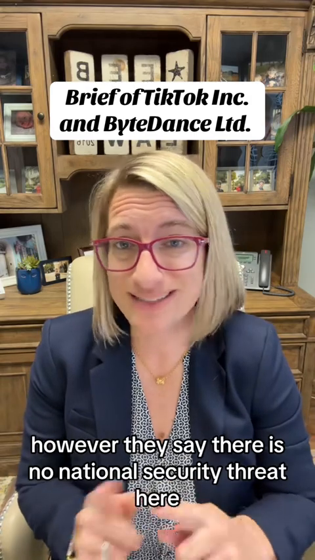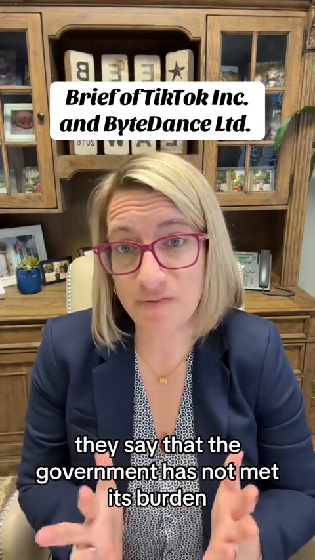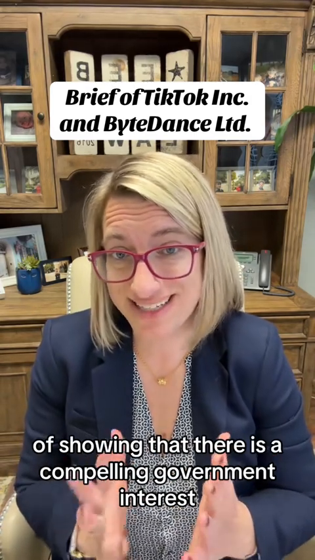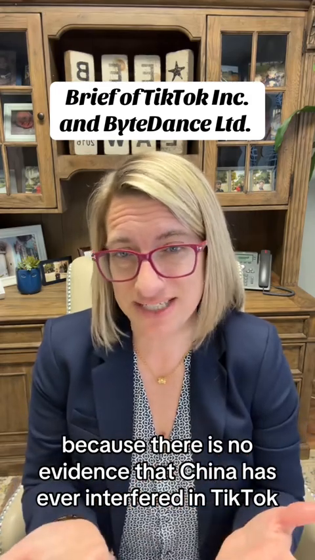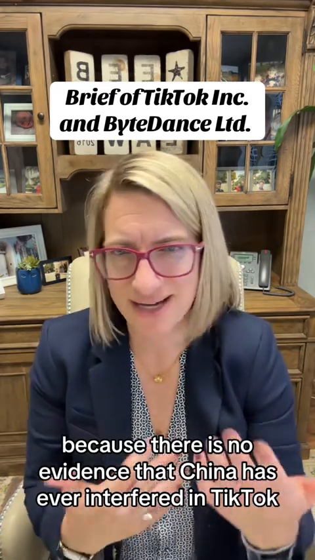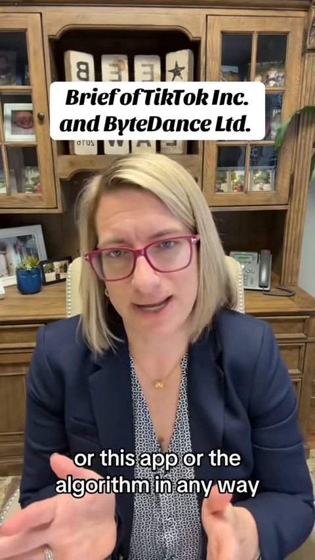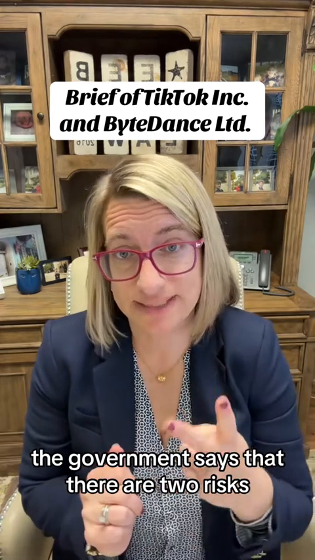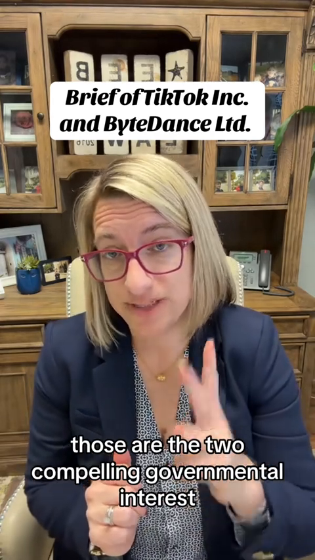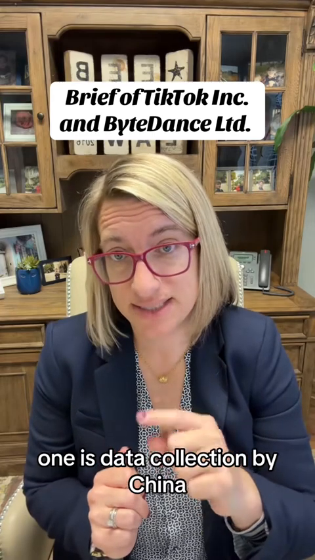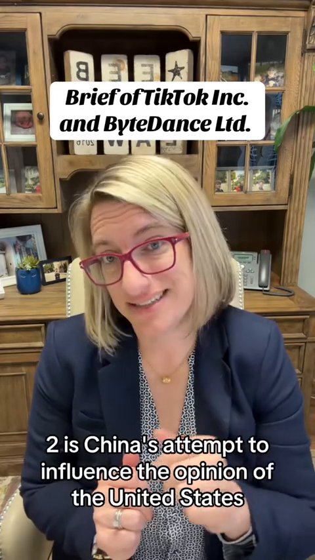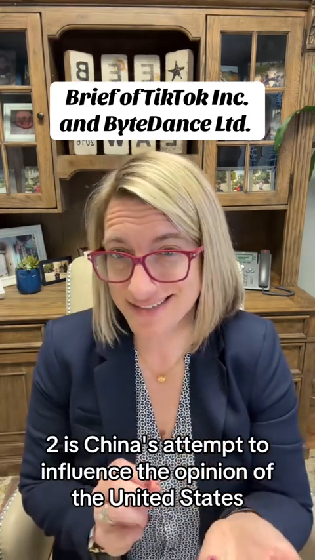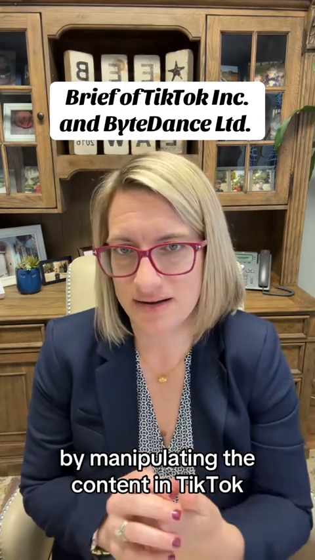However, they say there is no national security threat here. They say that the government has not met its burden of showing that there is a compelling government interest because there is no evidence that China has ever interfered in TikTok or this app or the algorithm in any way. The government says that there are 2 risks. Those are the 2 compelling governmental interests. 1 is data collection by China. 2 is China's attempt to influence the opinion of the United States by manipulating the content in TikTok via the algorithm.